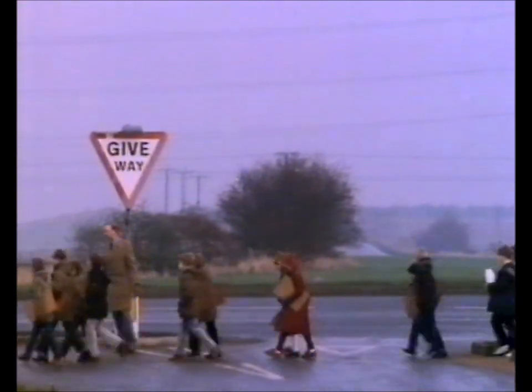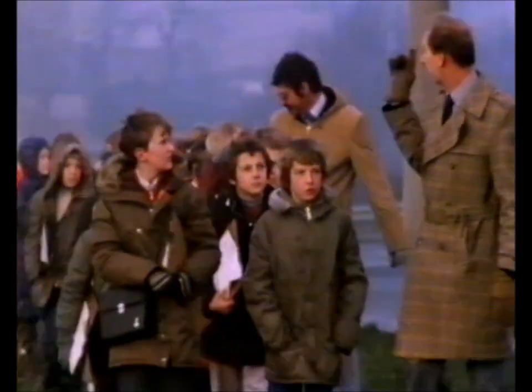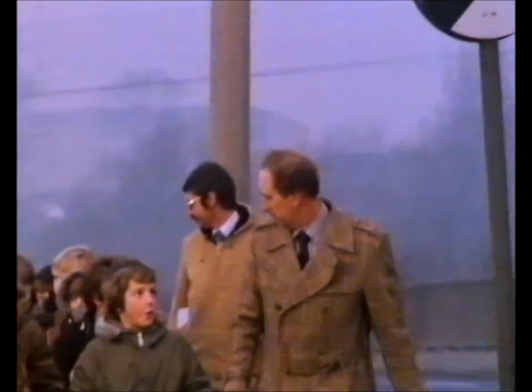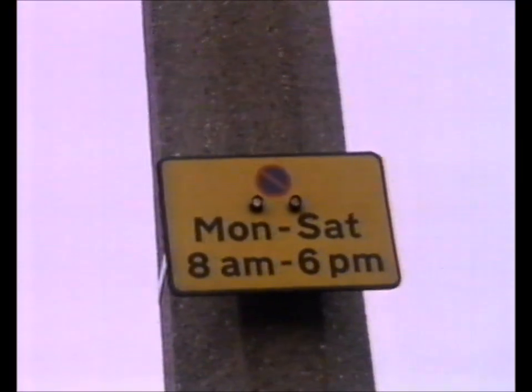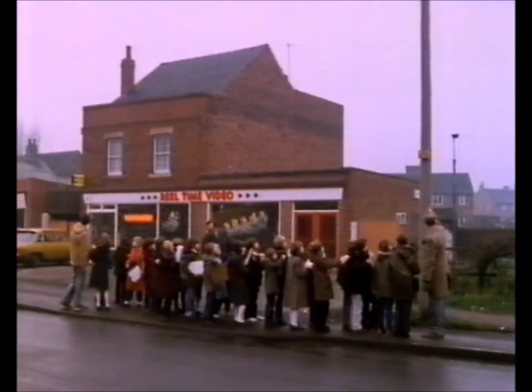These children are studying the road markings and signs in the area around the school. They've been out describing and drawing them as part of their project. What's this sign here? Can you really tell me? Right, well, we'll talk about that when we get back in the classroom.